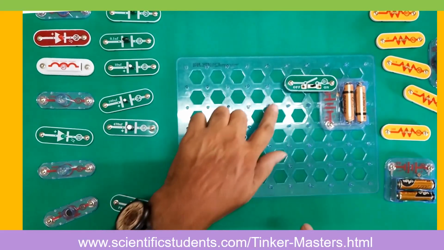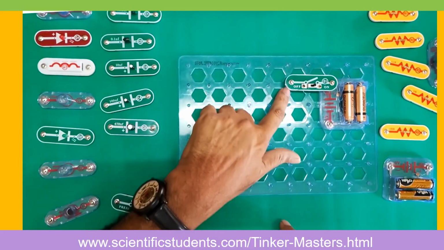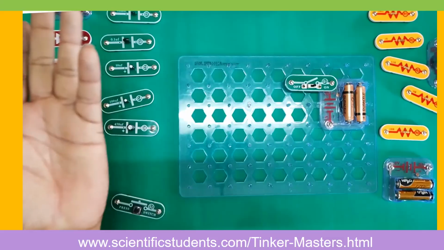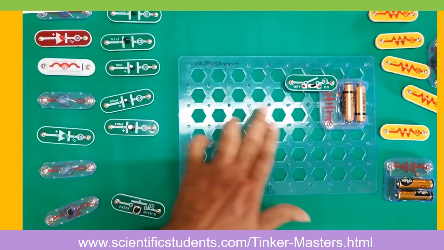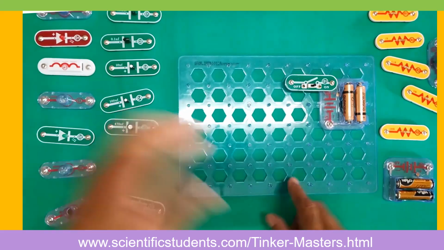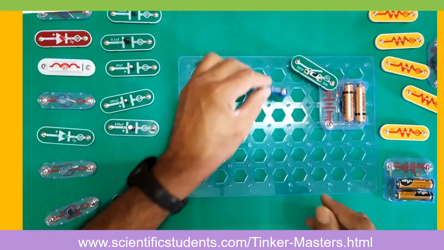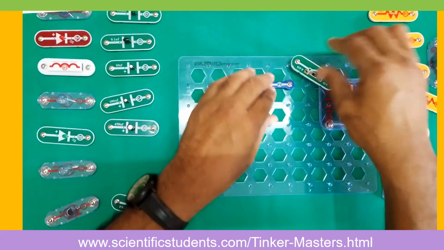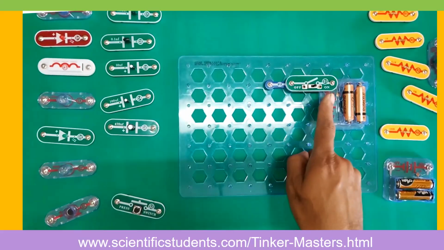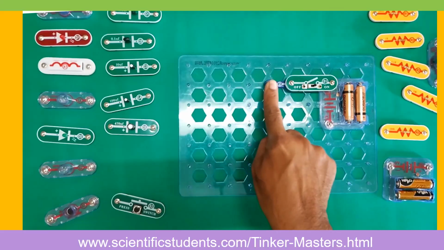I need some support here. Or otherwise, wait a minute. I need to connect it further, so I can use two. I can use this one. I'm just using this link too. Okay, I'm connecting. So now my battery positive has come to this, and it is also available here. From here I can go somewhere else.